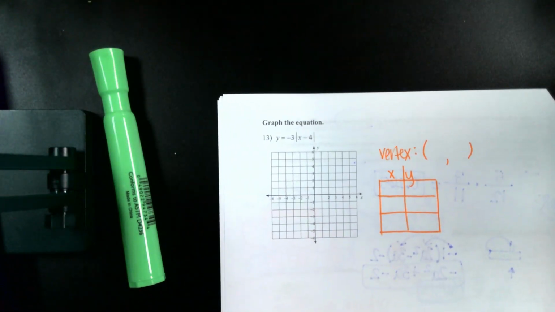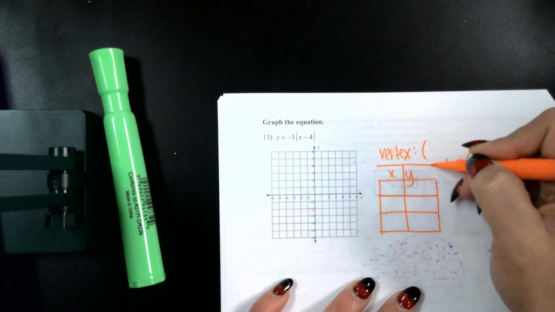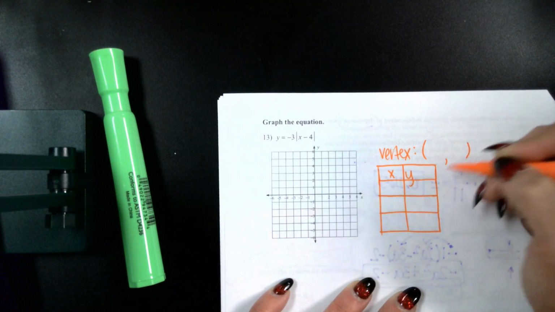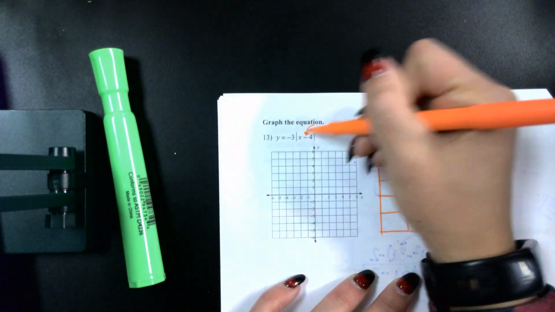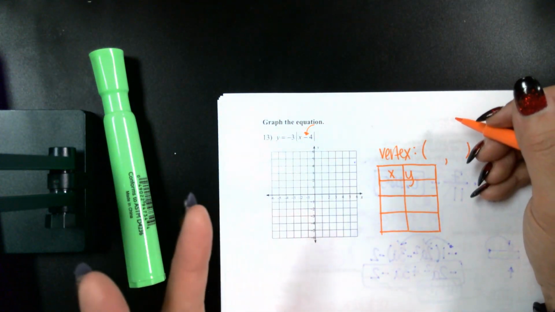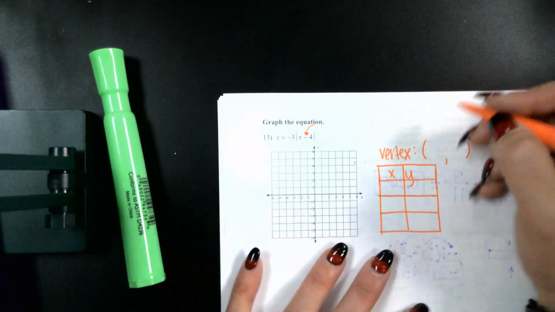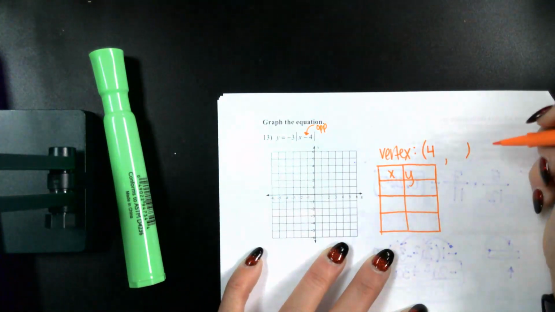Okay, this is absolute value. We still need to identify the vertex, so let's see if you guys remember. The number in the bars with x is your x coordinate, but that one always becomes the opposite. So my x is a positive 4.